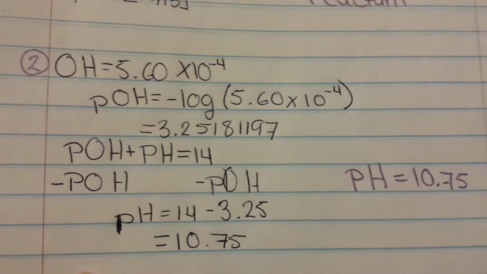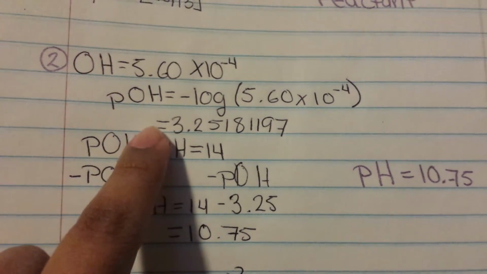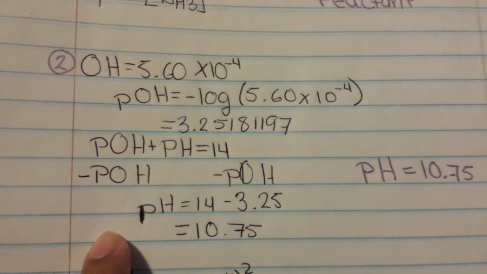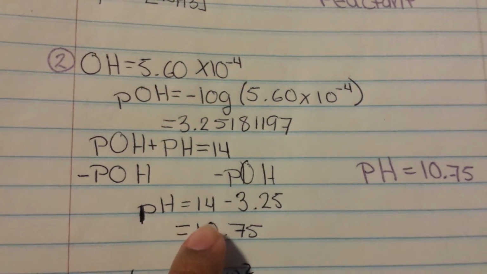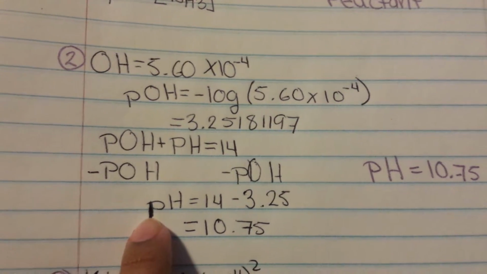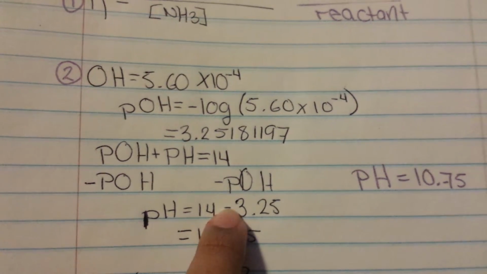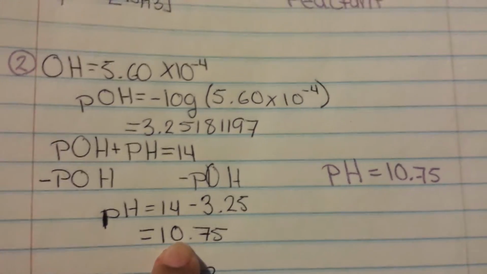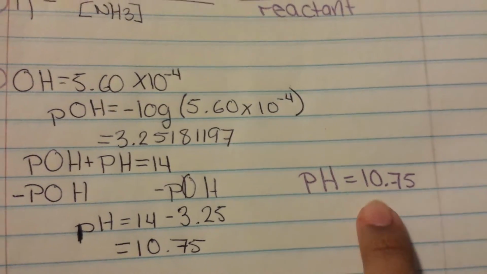Now, if we know one, then we can know the other by doing 14 minus pOH to get the pH. So it's 14 minus 3.25, and that will equal the pH, 10.75.